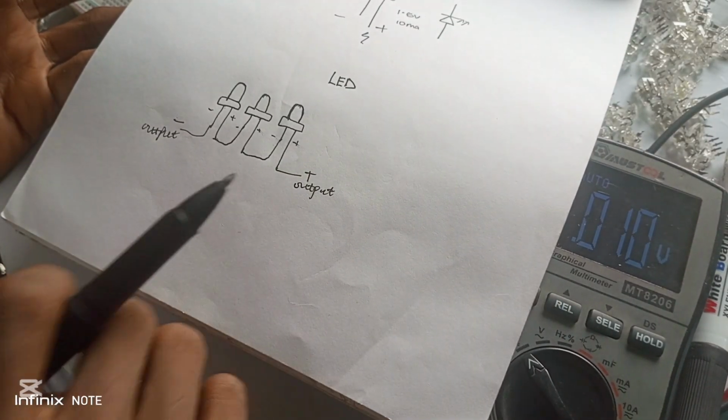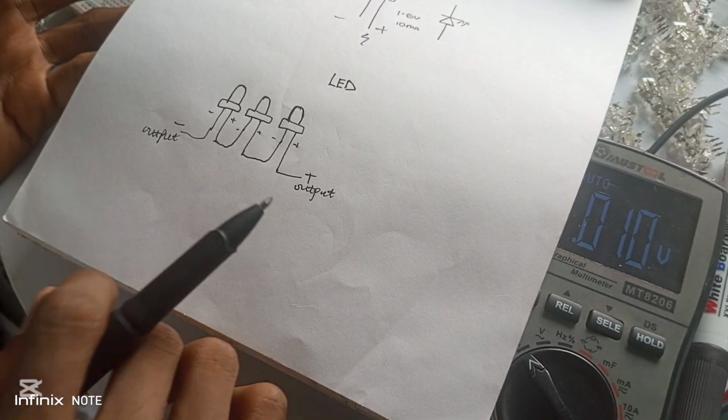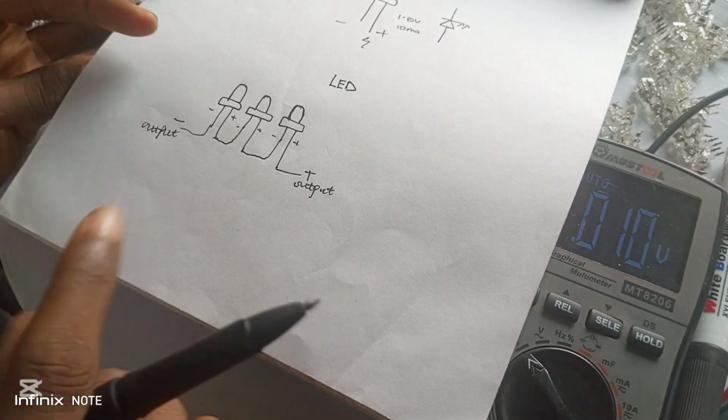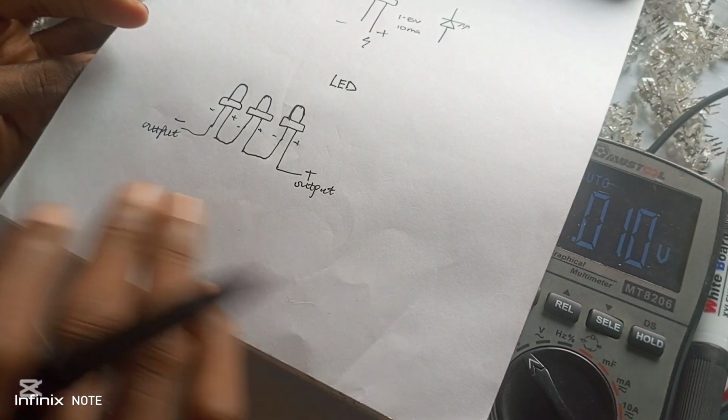Really simple. If you really don't understand how parallel and series connection work, I'll say it again, check out the video, link in the description. I made a full breakdown video on how to connect this in place.